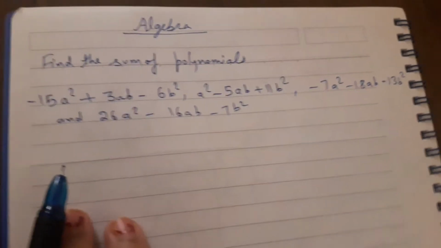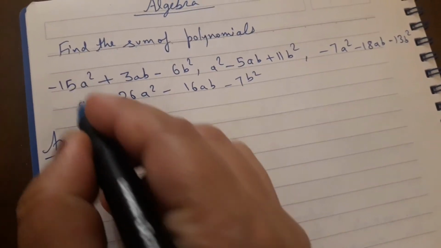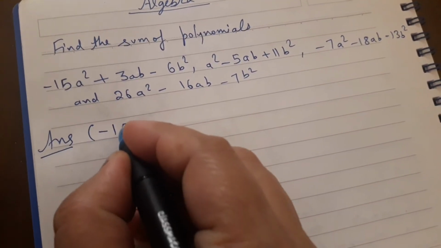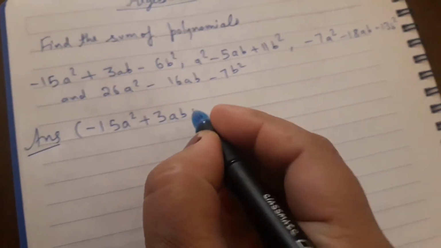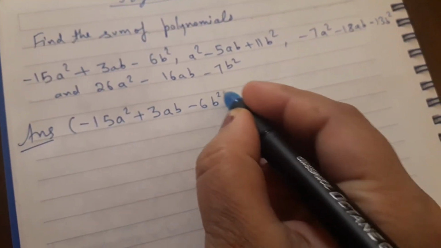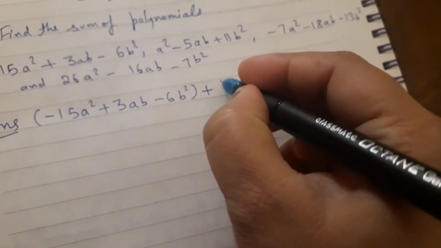Adding. First what will we do? Minus 15a square plus 3ab minus 6b square. We have to find the sum. We will put the sign plus.